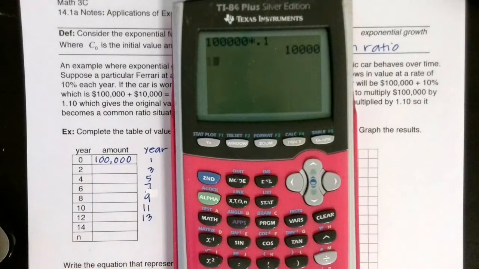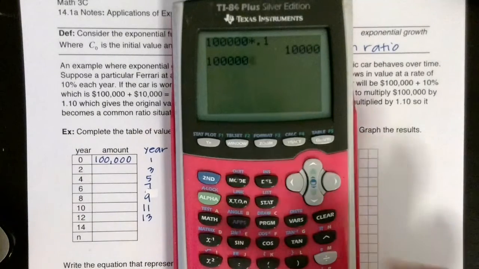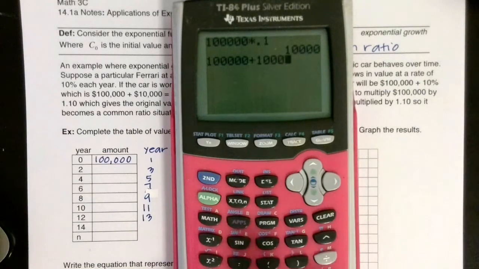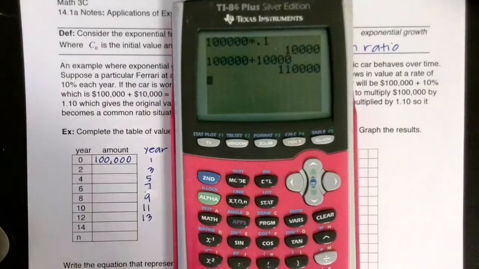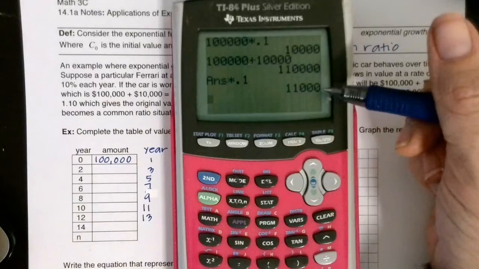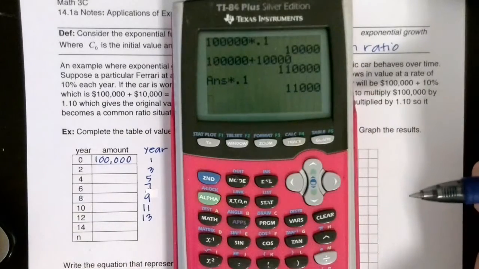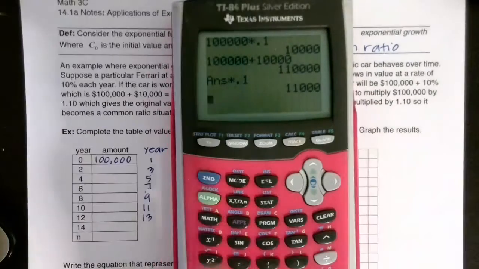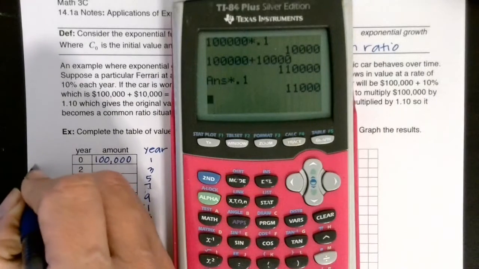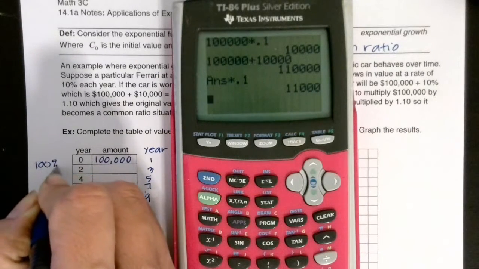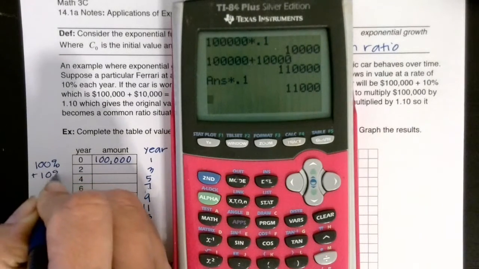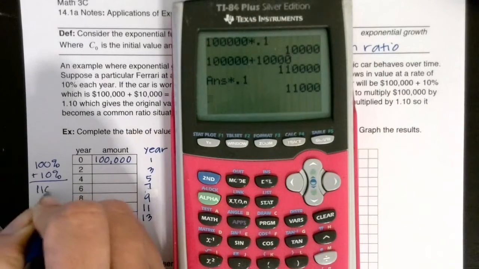So what it actually is, is that 100,000 plus that $10,000. We could keep doing that, going times 0.1 and then adding those two numbers together to get the next value. But what you'll realize is what you're doing is saying keep the 100% original value, but then add 10%. So that would be 110%.